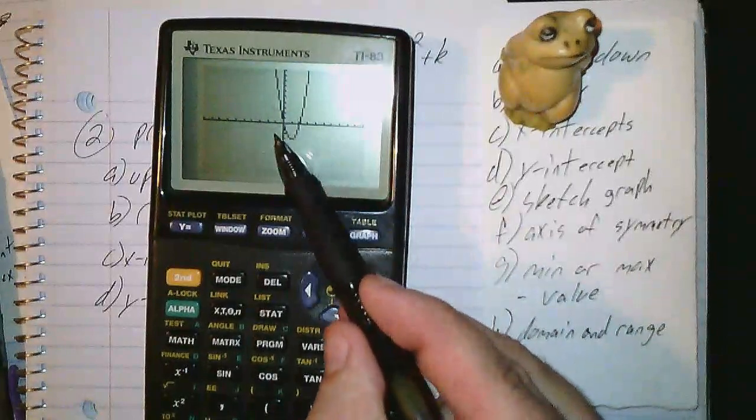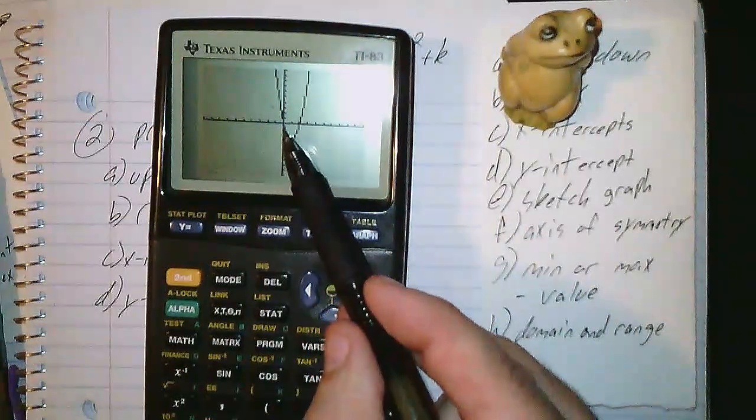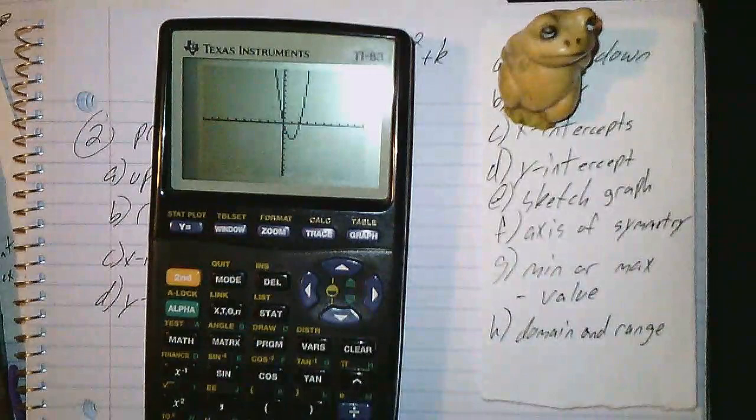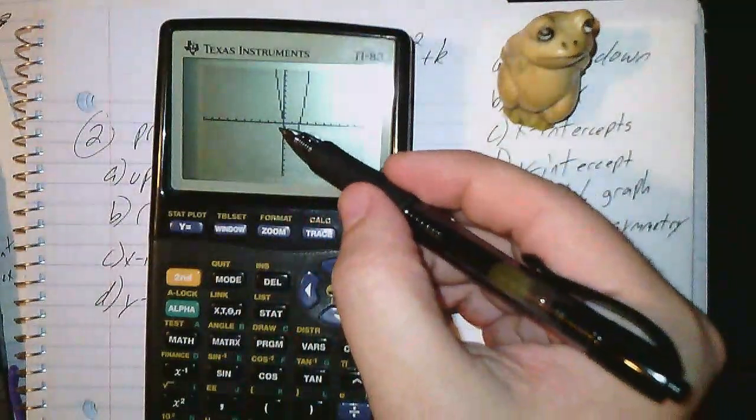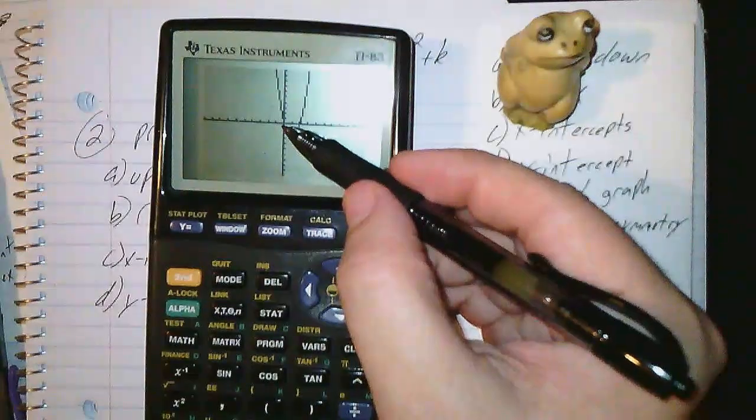But we also can see that when x is 0, y is 0. So our y-intercept hits the y-axis at the origin.